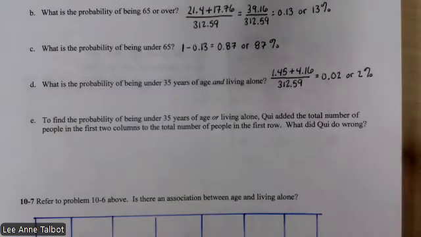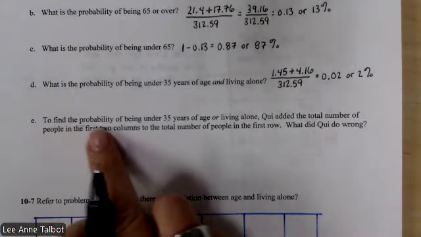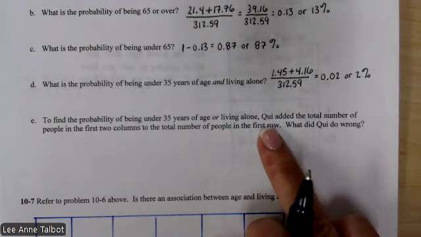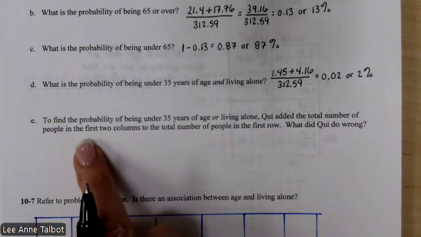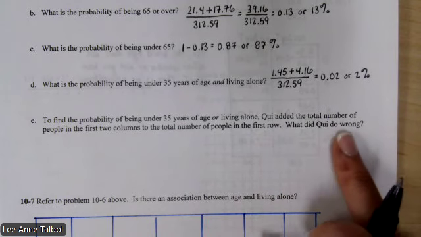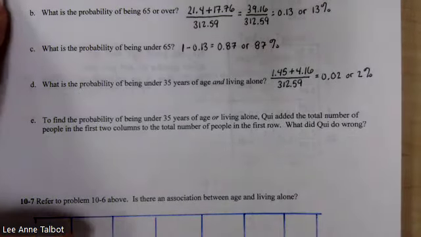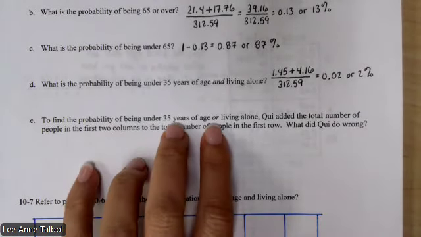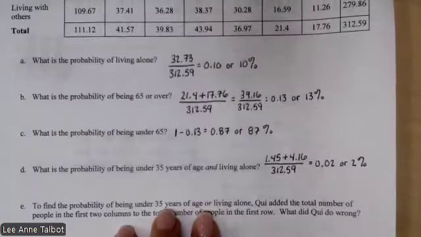Okay, last one in number 6. To find the probability of being 35 years of age or living alone, Kui added the total number of people in the first two columns to the total number of people in the first row. What did Kui do wrong? Okay, so what they're saying is he added, I actually don't know what gender Kui would be.